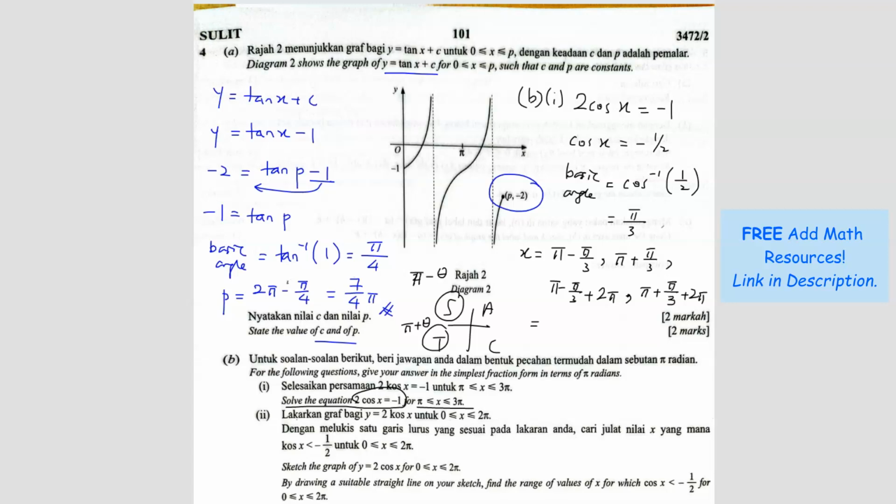So in the end what you will have is pi minus pi over 3, you should get 2 over 3 pi, and then the next one, pi plus pi over 3, you get 4 over 3 pi. Next one you get 8 over 3 pi, and the last one you get 10 over 3 pi.